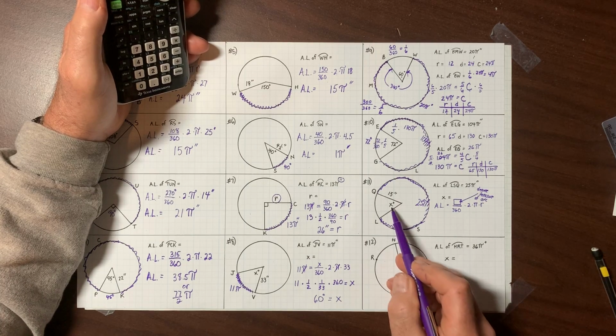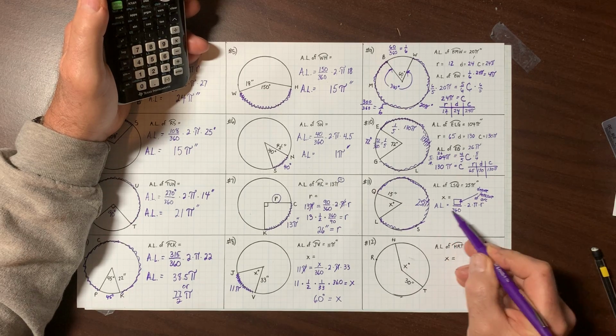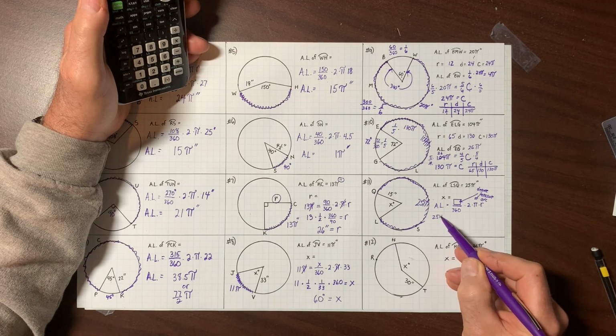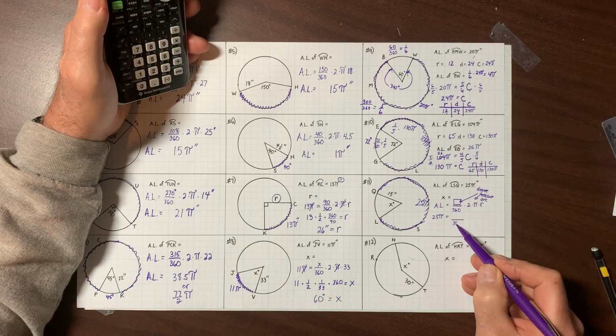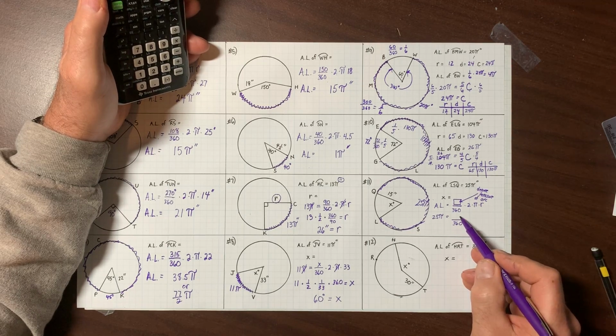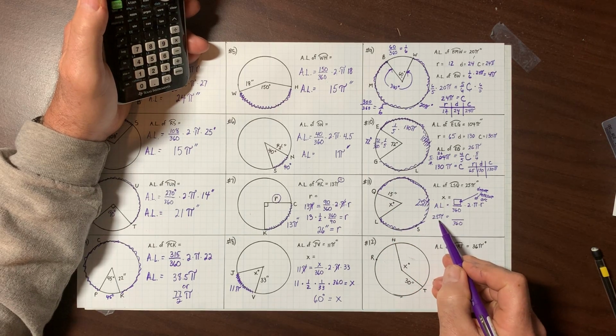360 minus x. So when I plug into my formula here, for the arc length, I'm going to have 25 pi, but the number I put on top here has to be the number of degrees for that arc that has a length of 25 pi.